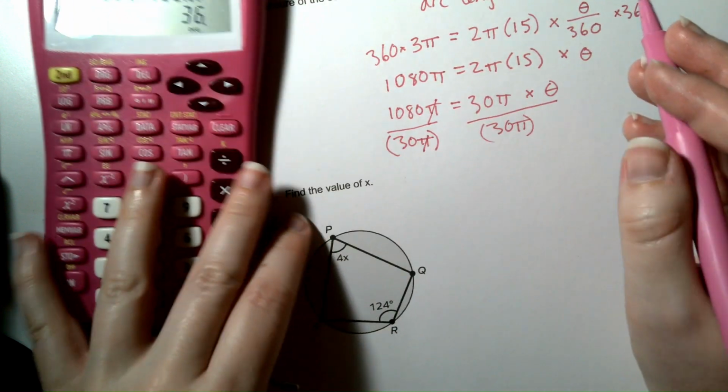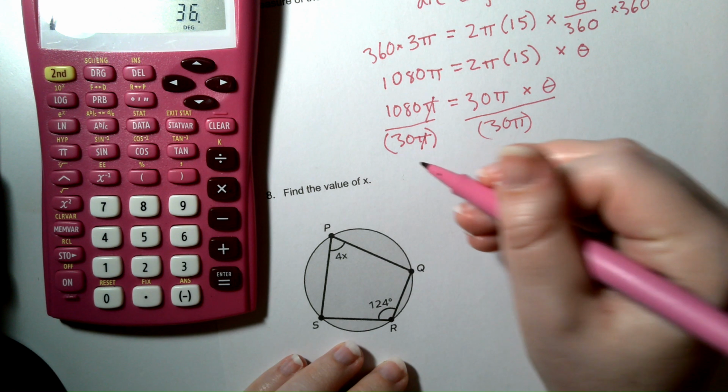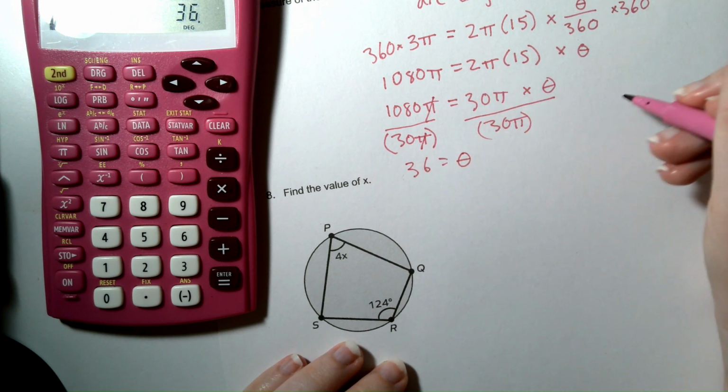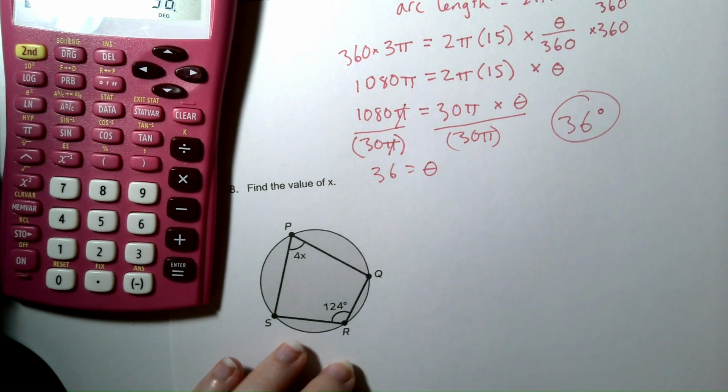So 36, and you could have gotten that by just doing 1080 divided by 30. 36 is theta, and then that's it. So theta is 36 degrees.